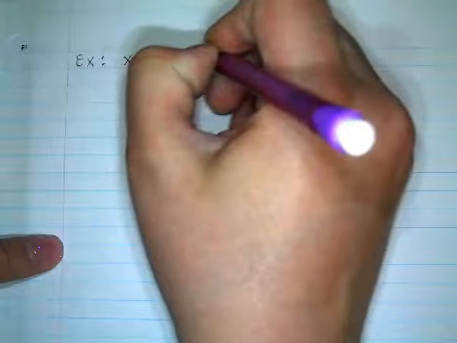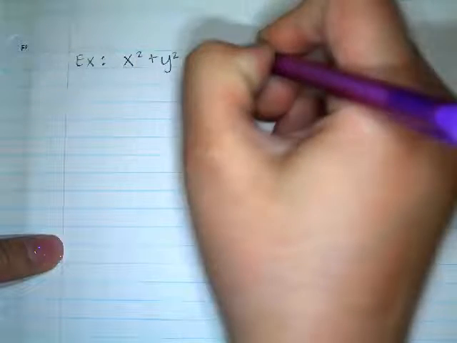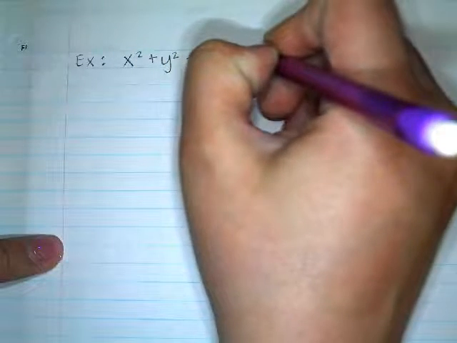So let's say they gave you this, which is the general conic form of a circle.